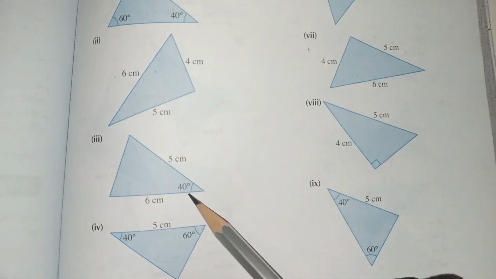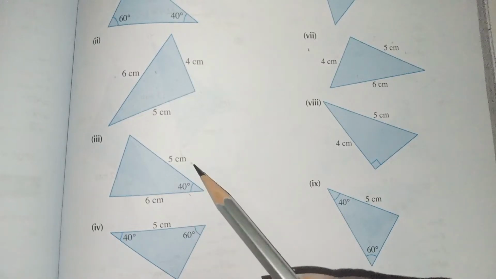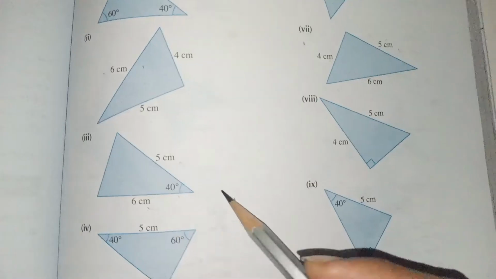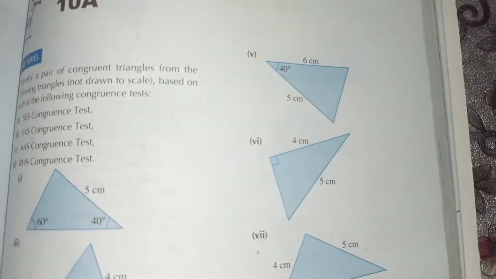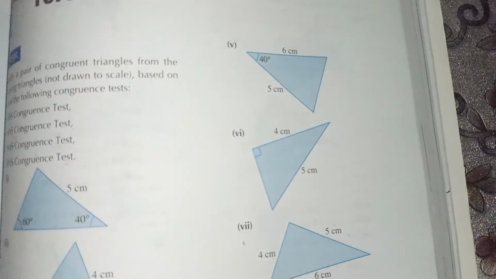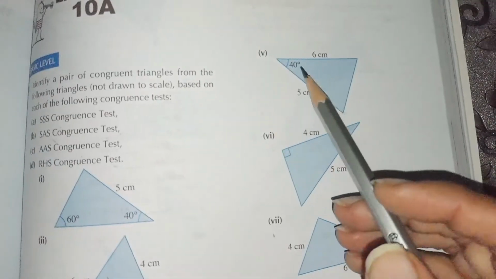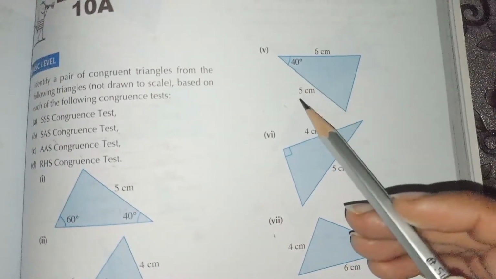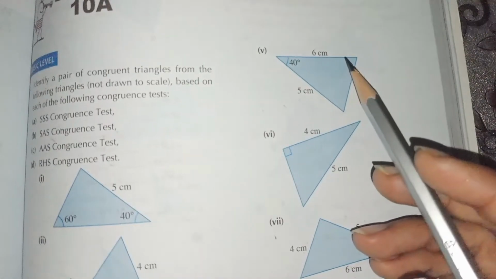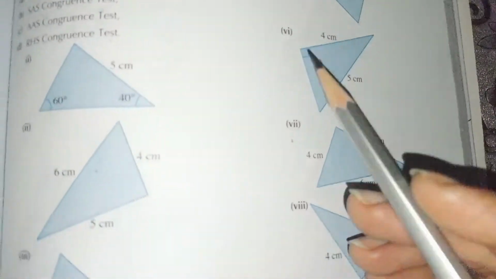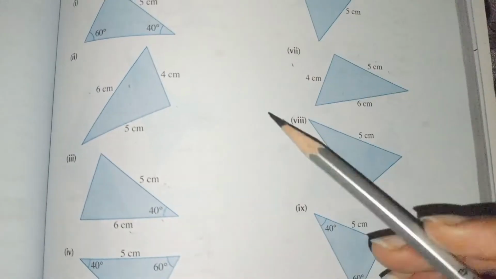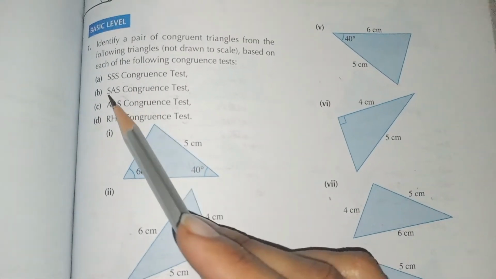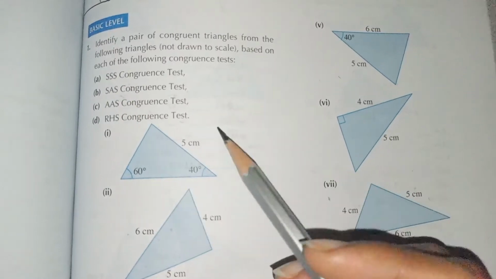In triangle 3, one angle is given to us and two sides: one is 5 centimeters and one is 3 centimeters. And in triangle 5, you can also observe that one angle and two sides are given: the angle is 40 and the sides are 6 and 4. It means triangles 5 and 3 are congruent to each other, and it satisfies the side angle side test.